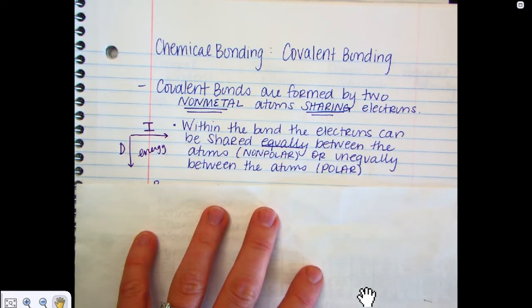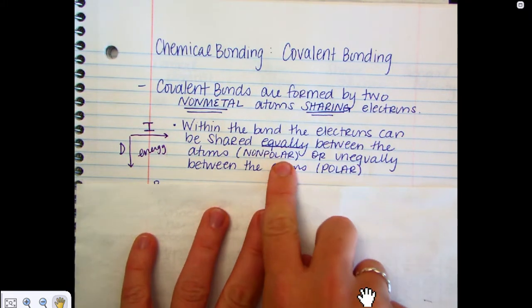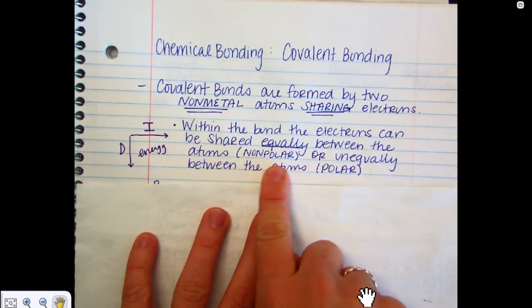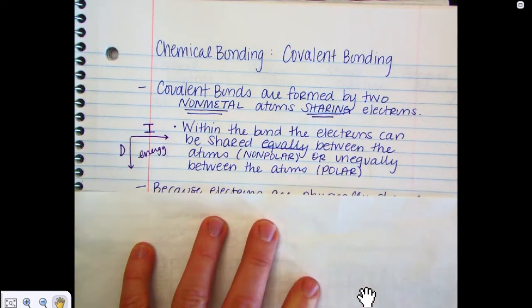Nonpolar is where the electrons are shared equally. So there are no poles, right? Everything is equal. There's no positive and negative end. They're just shared equally, equitably between the two parts of the bond.